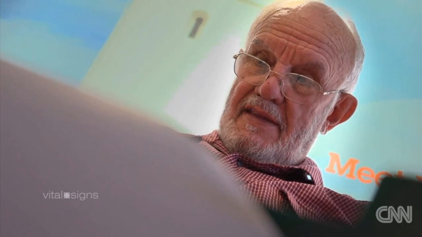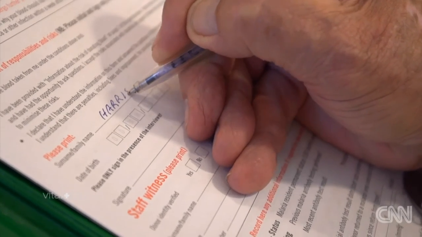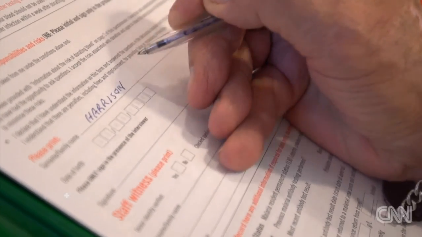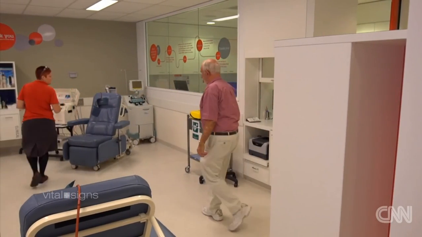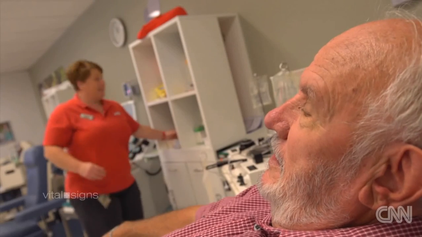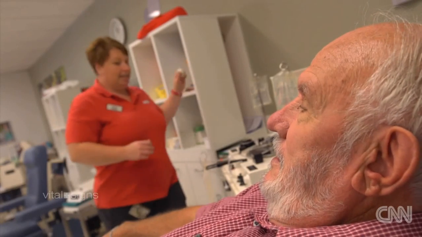James is 78 years old. In Australia, you can donate blood until the age of 81. So as long as he can over the next couple of years, you can bank on James showing up here without missing a beat.